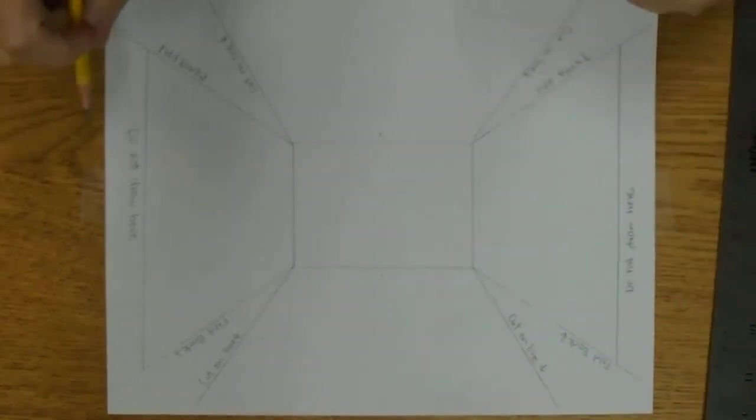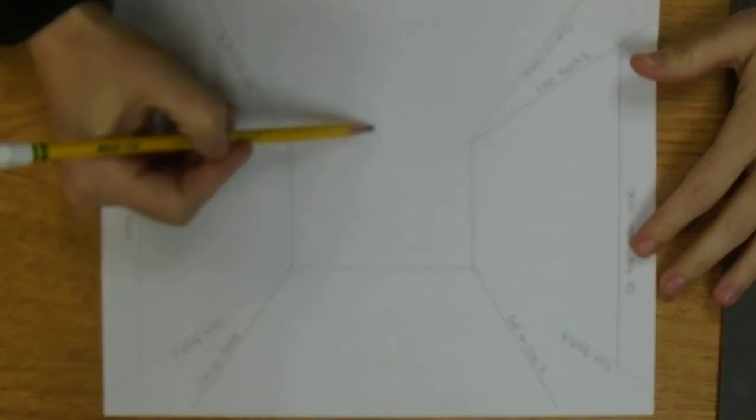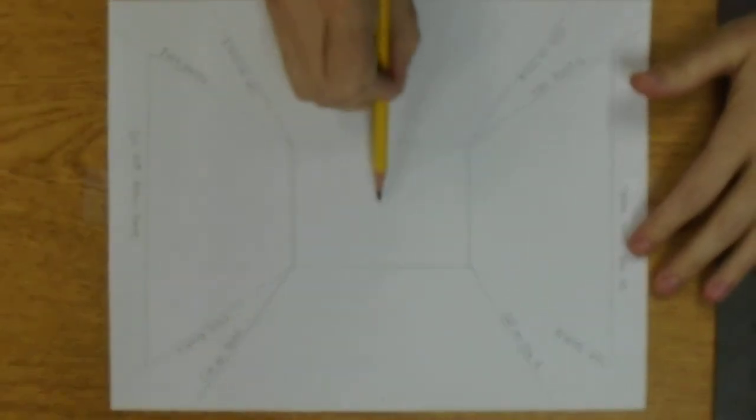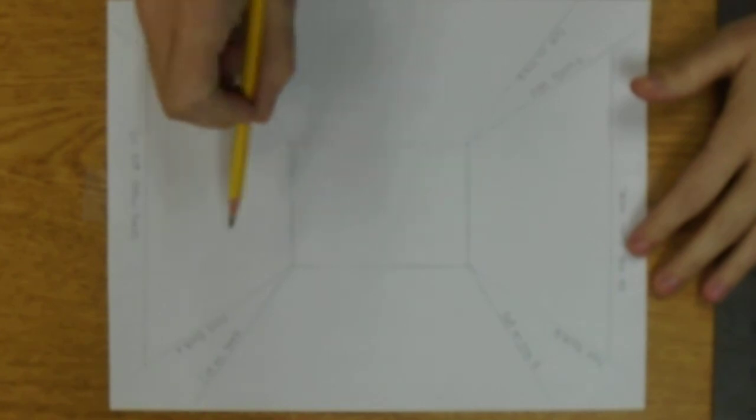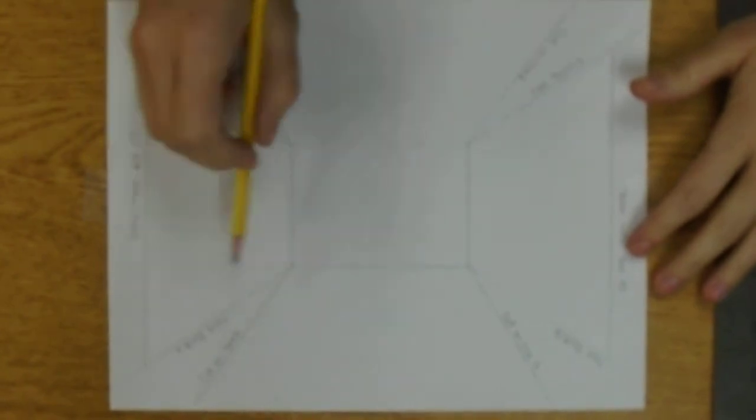Alright, when you begin to do your room drawing and you look at your template, you're going to notice there's already a tiny dot in the back wall. That is your vanishing point to help you design the doors and windows that are either on your left wall or your right wall. So I want you to include at least one door and one window.